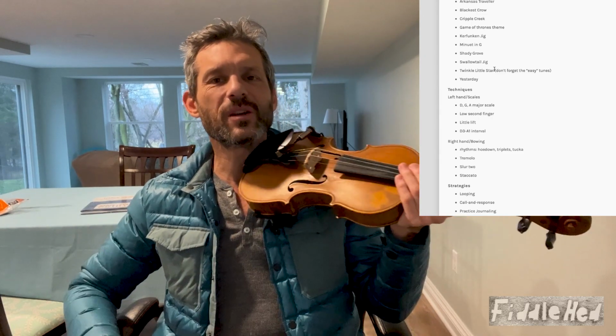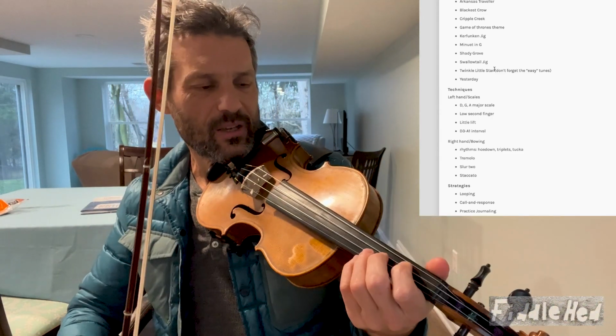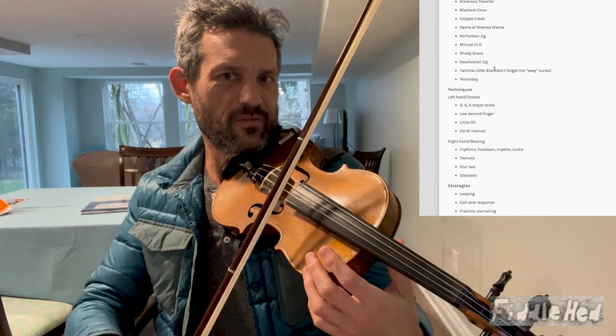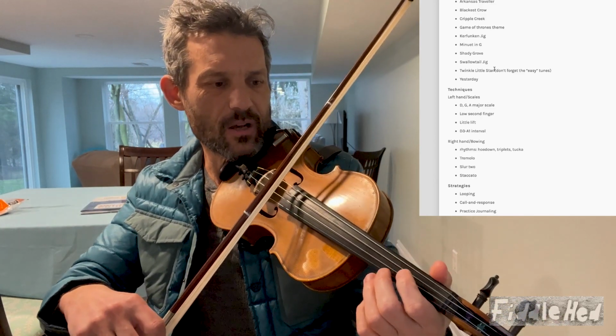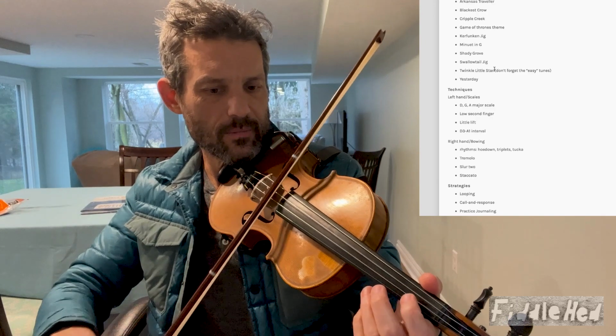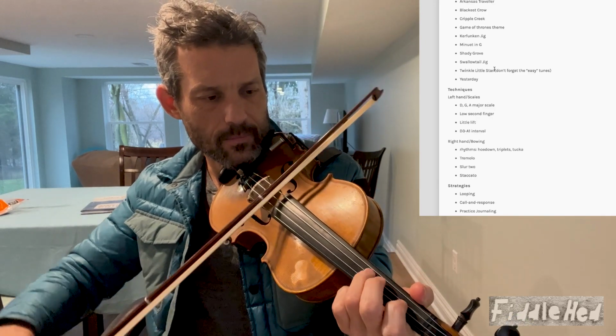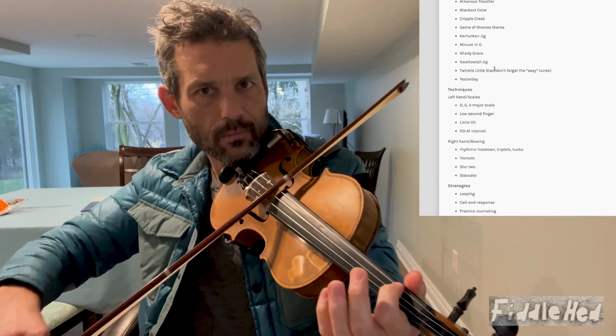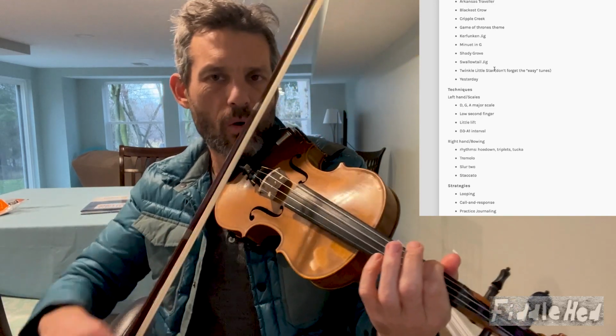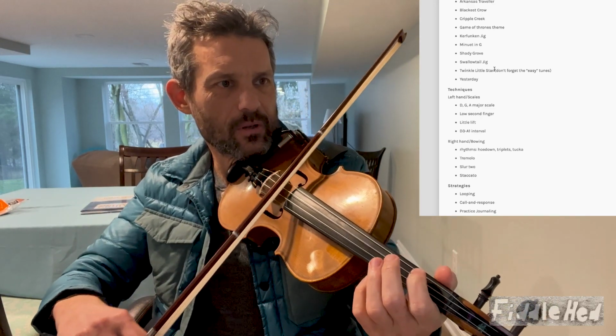So this is a whole other subject, whole other lesson, but with Twinkle Little Star, you could do all kinds of very challenging things like double stops, or your Irish embellishments or something. So don't discount those easy tunes you learned before. They can come in handy over and over again.